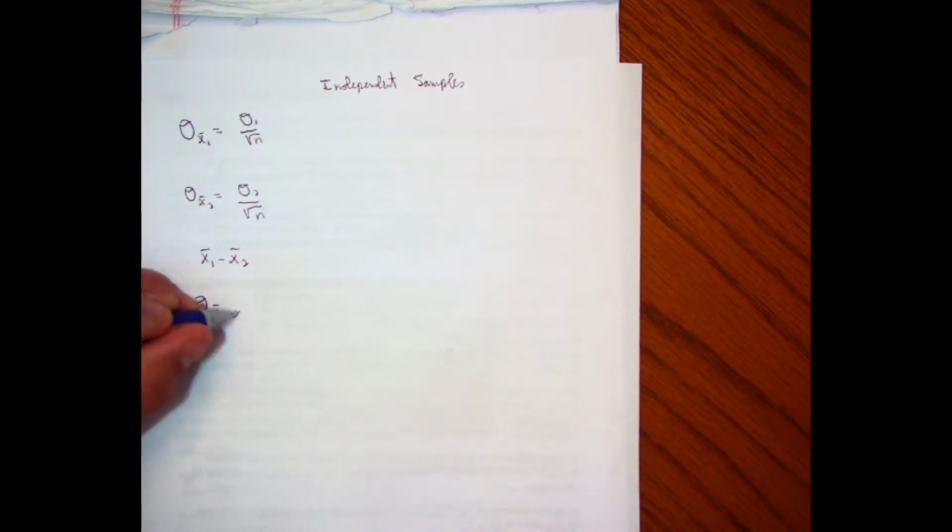So what we want is what we said we're doing in this whole hypothesis: we're subtracting x bar 1 minus x bar 2. If we subtract two independent means from each other, how do we get this? We want the difference in the two. We basically want the standard deviation of the differences in the means.